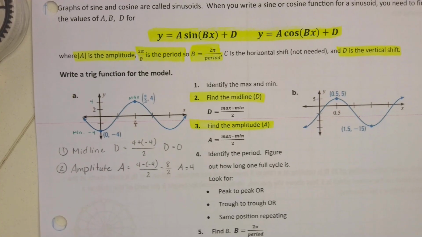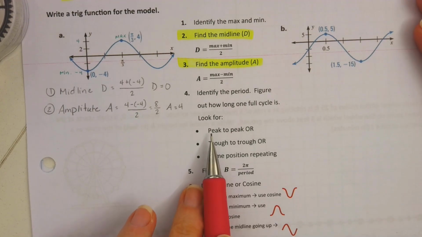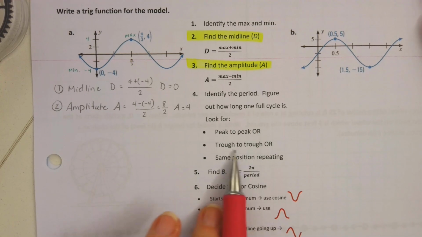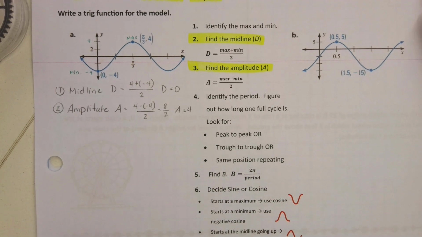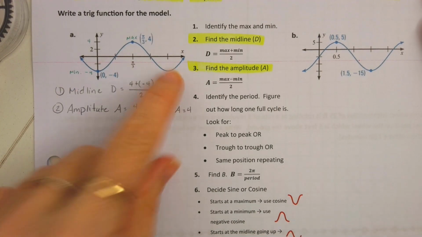Okay, next up, we're going to figure out how long the period is. To figure out how long the period is, you're basically looking for the distance between a peak to another peak, or a trough to another trough, which is the lowest point, or the same position repeating over and over. So I have a trough here, trough meaning lowest point. So like lowest point to lowest point.